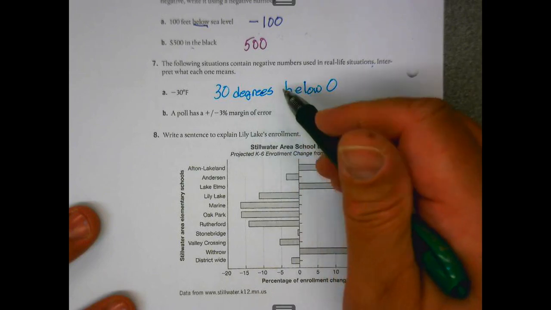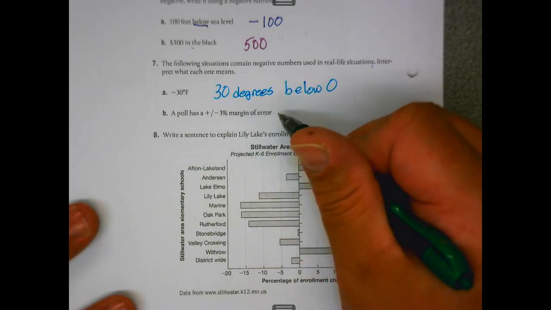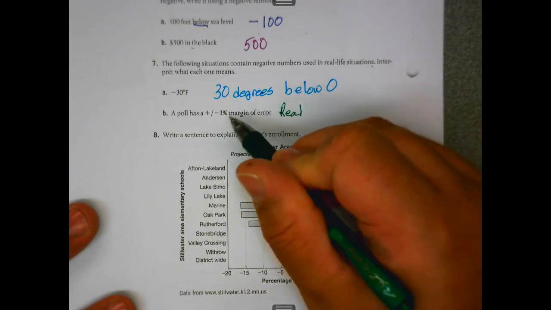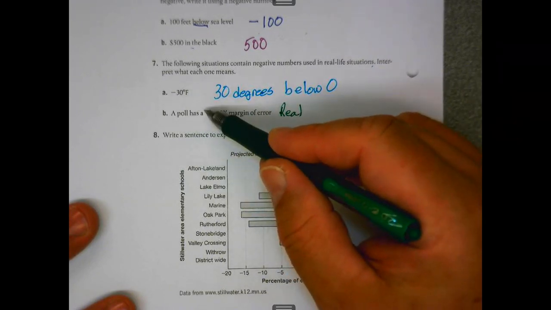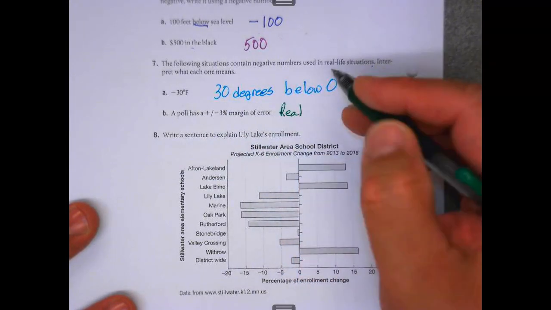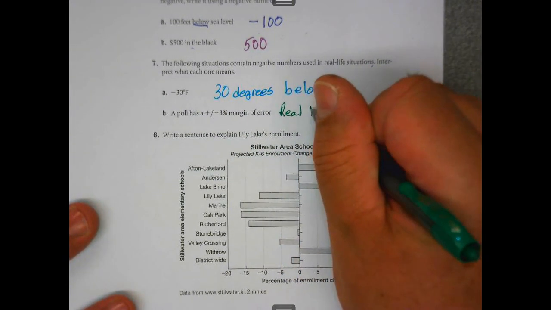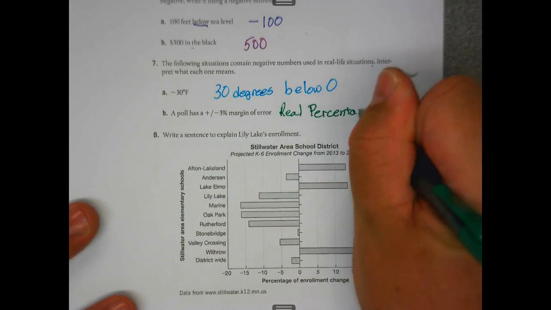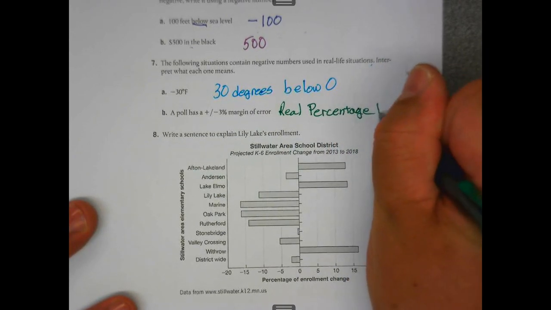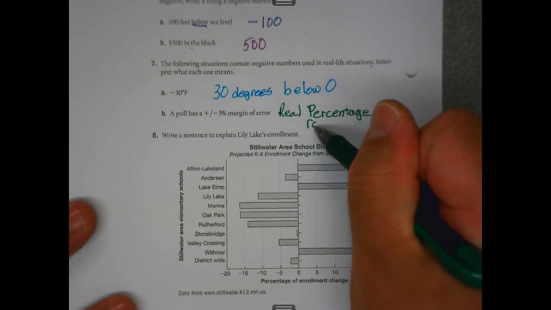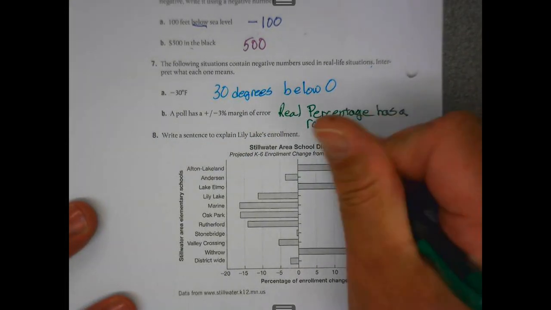So the actual percentage has a range, and if we go with 3 plus, that's 3 units, and 3 minus, that's another 3 units. So it has a range of 6 units, or in this case, 6%.